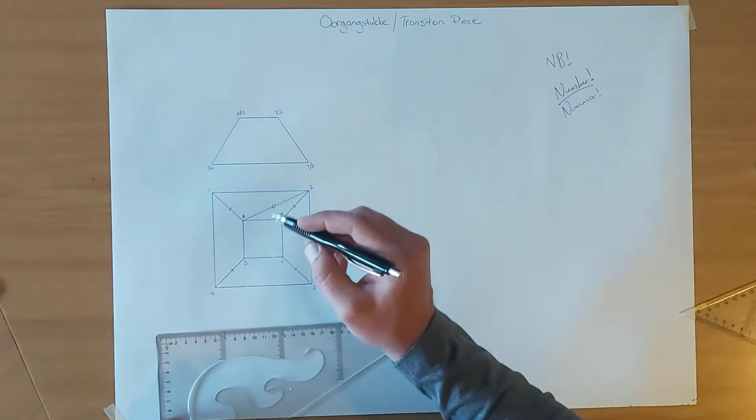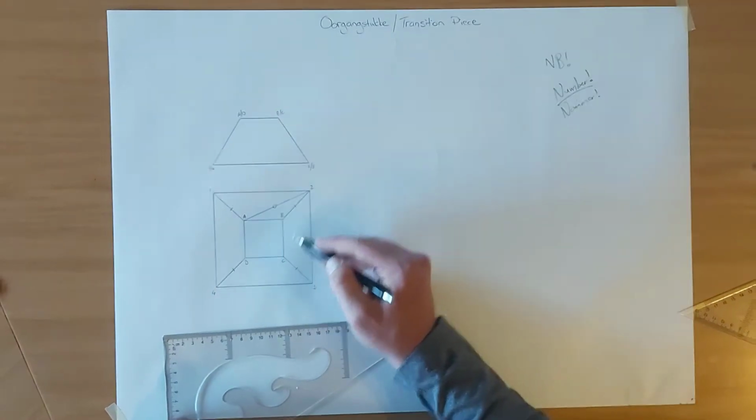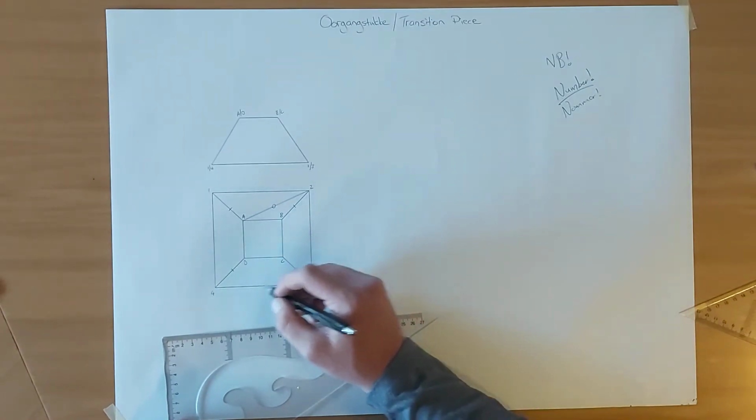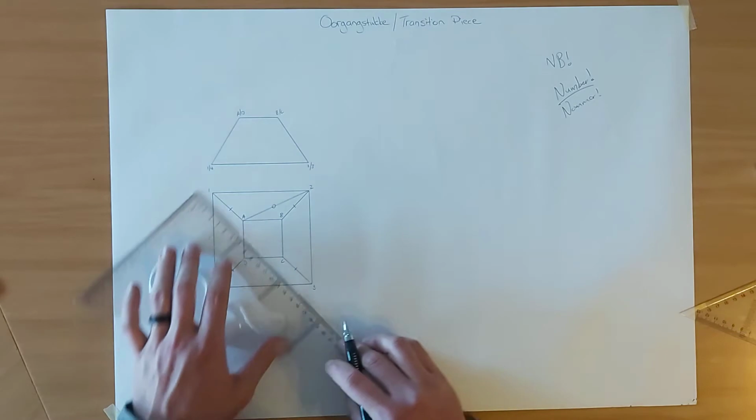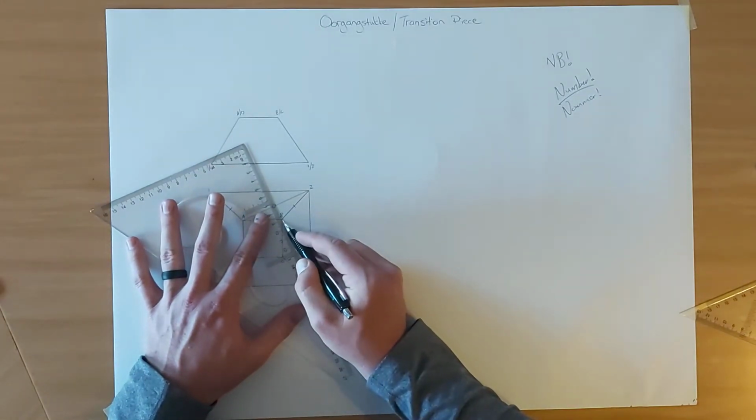Okay, so gents, now 2 to A and 1 to B will be the exact same. 2 to C, 3 to B will be exact same, and I'll continue on like that, and you will see that they are all the exact same. So now, if you want to simplify it for yourself, you can just do this, so you don't get confused.